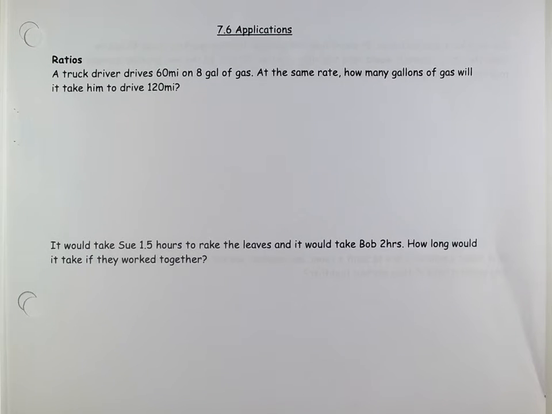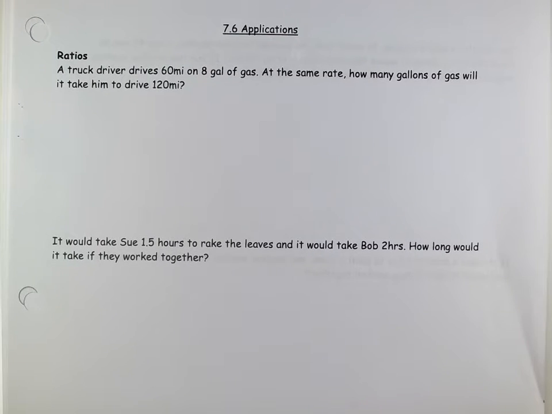So our next section is 7.6 applications. It's just looking at what we just did with solving equations, but now we have to write the equation ourselves first, and then we're going to solve it. So a truck driver drives 60 miles on 8 gallons of gas. At the same rate, how many gallons of gas will it take him to drive 120 miles?